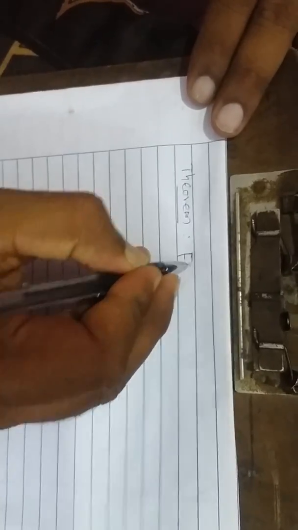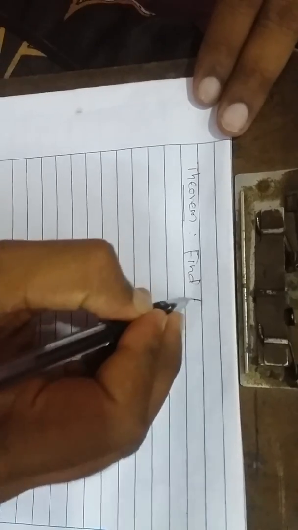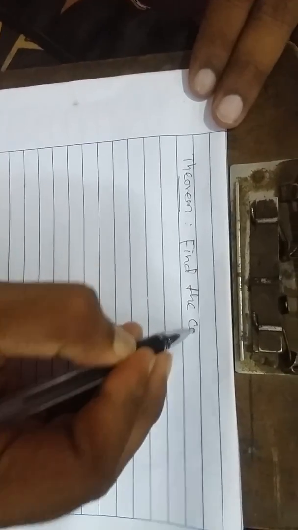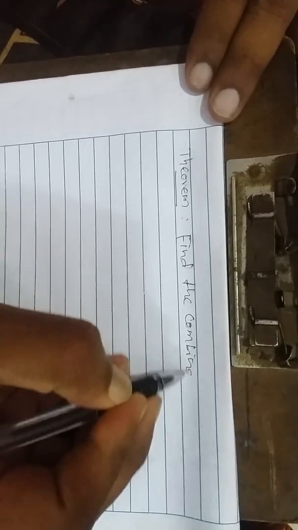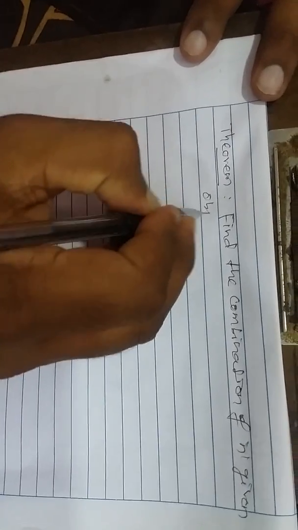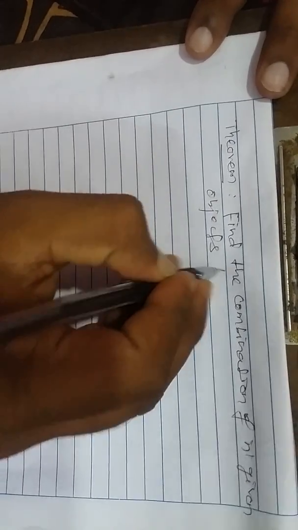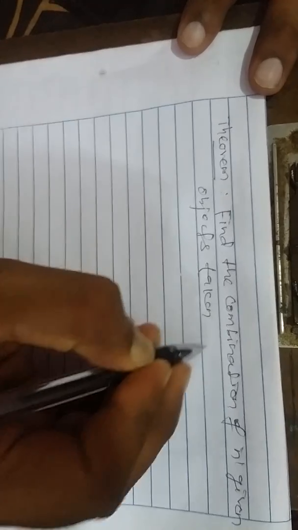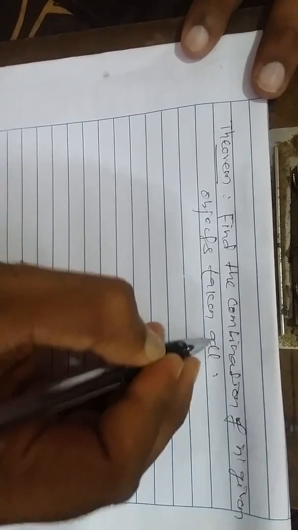Find the combination of n given objects taken r at a time.